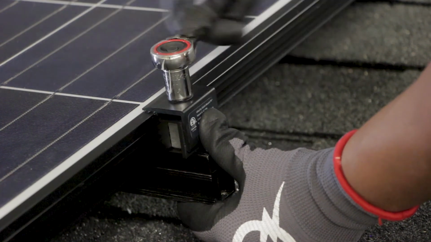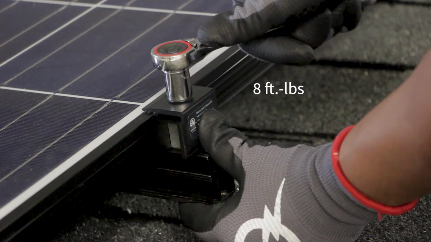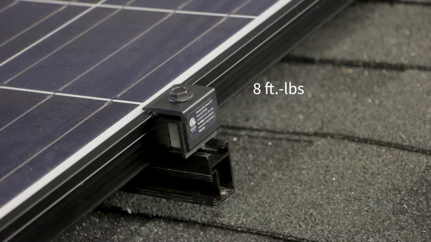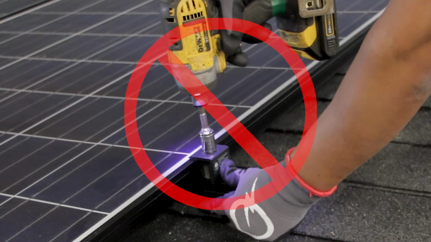Firmly holding the upper clamp body against the module frame and flush against the lower clamp body, tighten the clamp bolt to 8 foot-pounds using a 1/2 inch driver. Take care not to over-torque. The lip of the upper clamp should be flush against the module frame. Do not tighten down the clamp bolt using an impact driver.